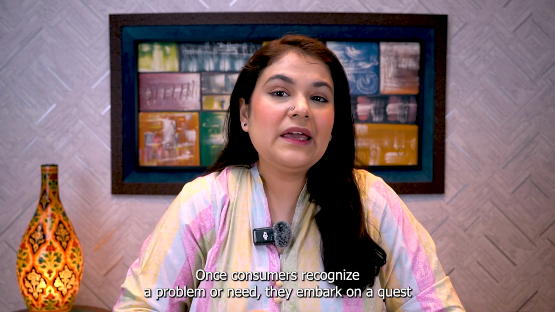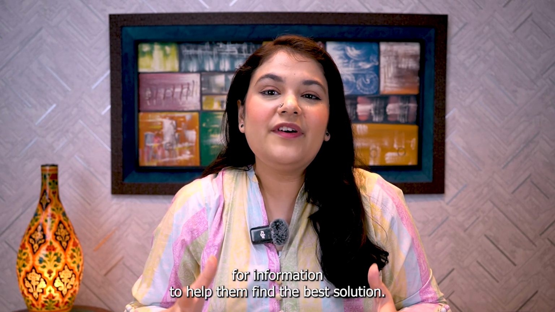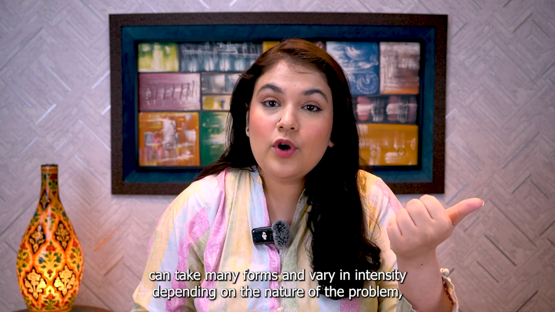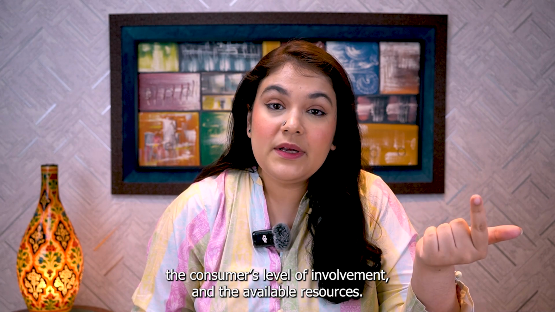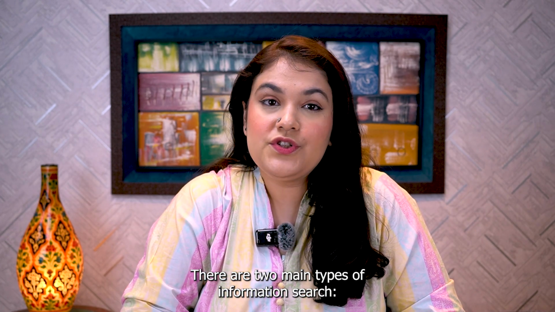Once consumers recognize a problem or need, they embark on a quest for information to help them find the best solution. This information search can take many forms and vary in intensity, depending on the nature of the problem, the customer's level of involvement, and the availability of resources. There are two main types of information search.